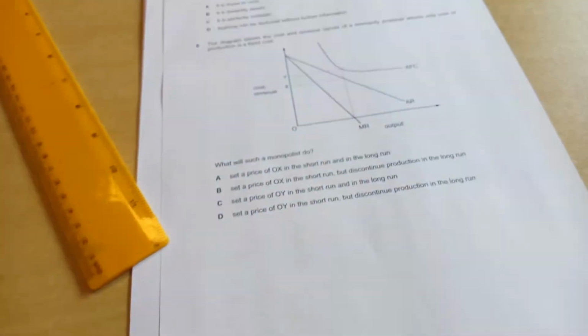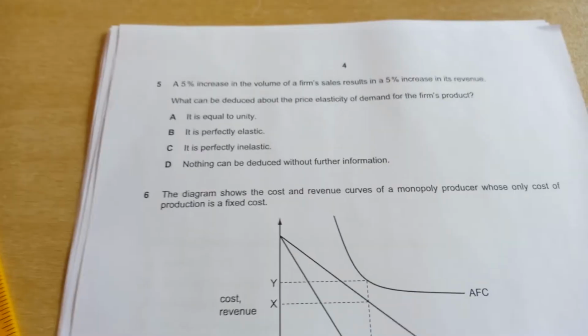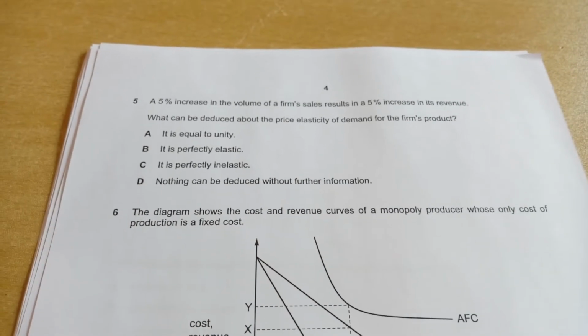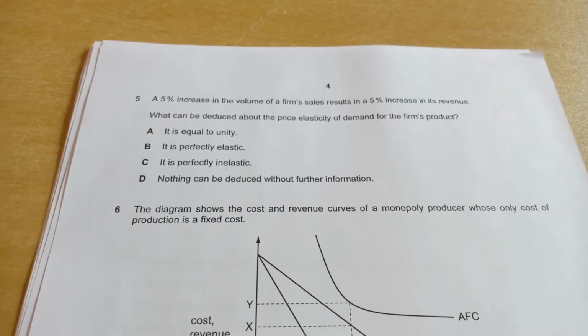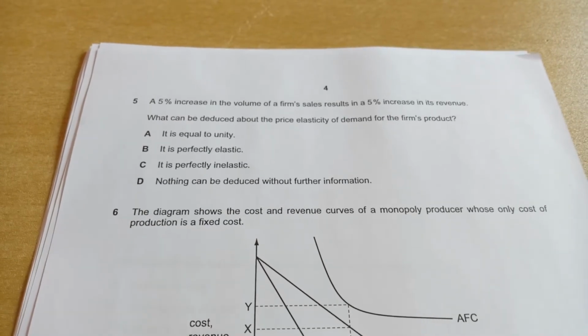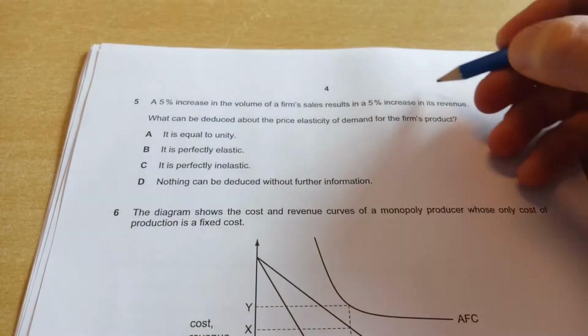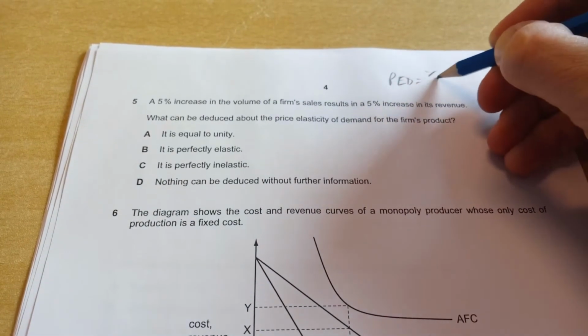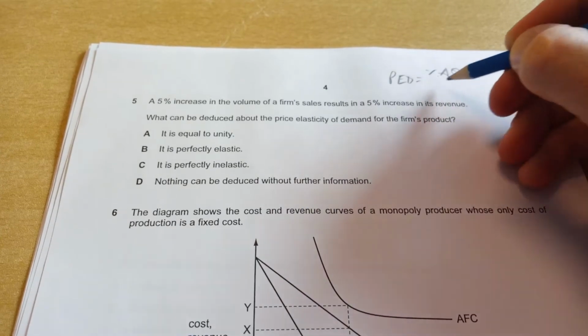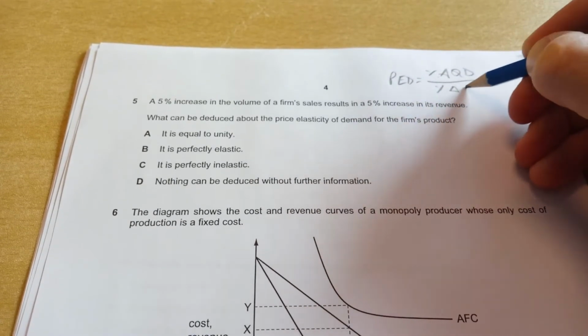Okay, number 5. Okay, so a 5% increase in volume of a firm's sales results in a 5% increase in its revenue. What can be deduced about the price elasticity of the demand for the firm's products? So notice we don't have any information about the price change, and of course price elasticity of demand equals the percentage change in quantity demanded over the percentage change in price.